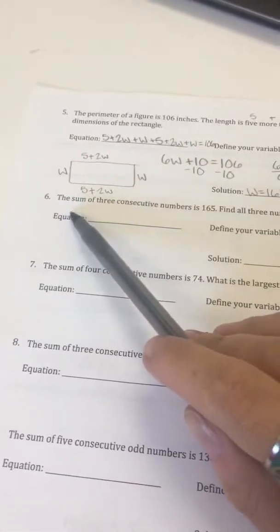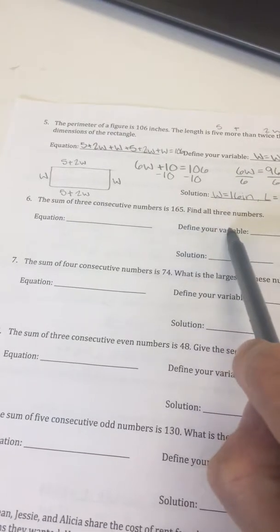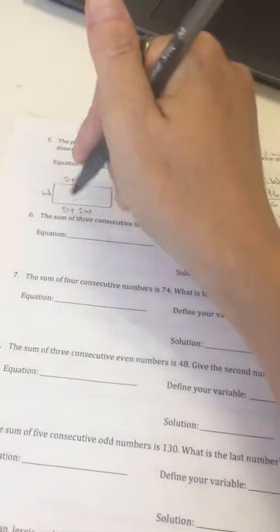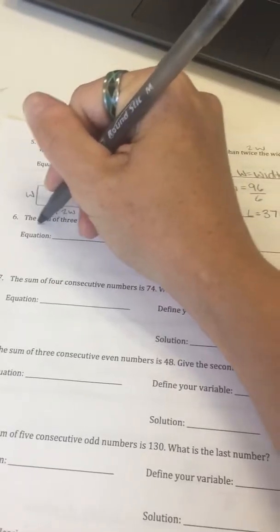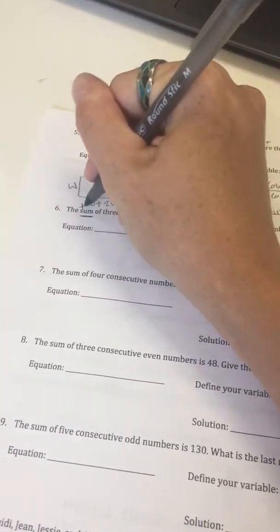Number 6. The sum of 3 consecutive numbers is 165. You're supposed to find all 3 of those numbers. Let's break down a couple of those words first. Remember what sum means? Adding, right?